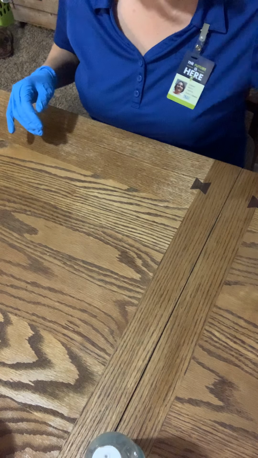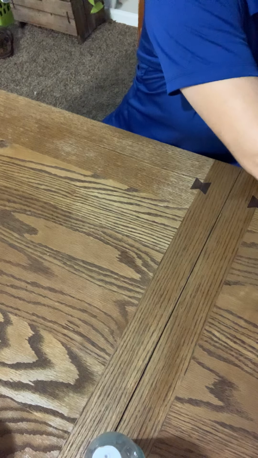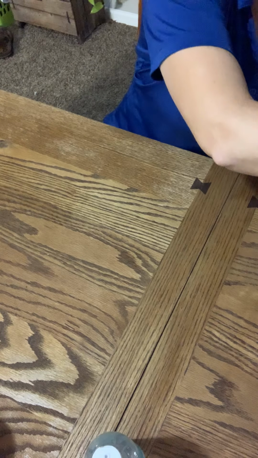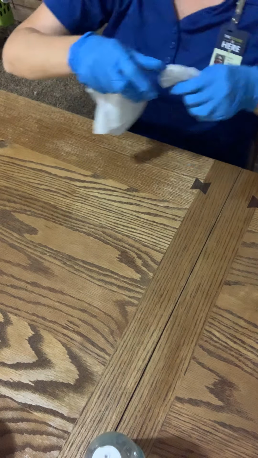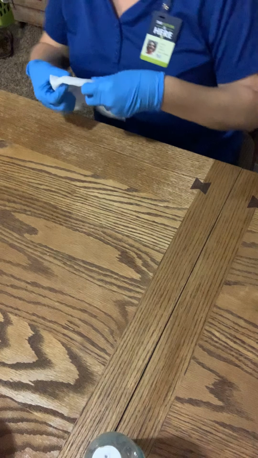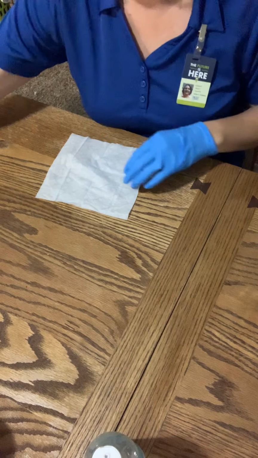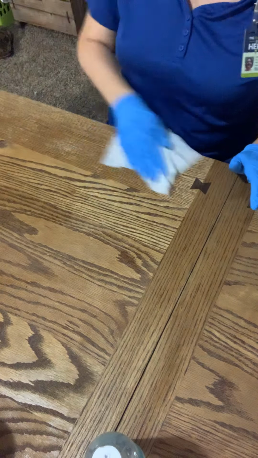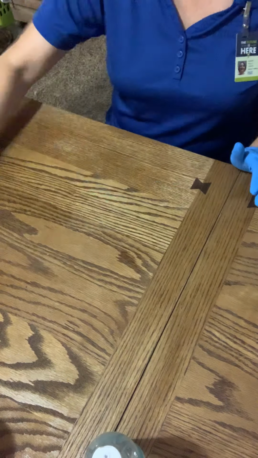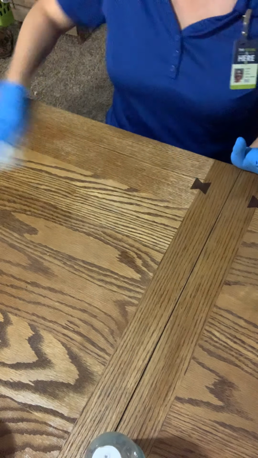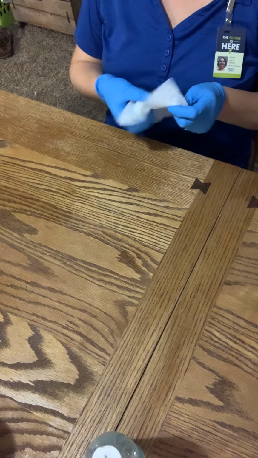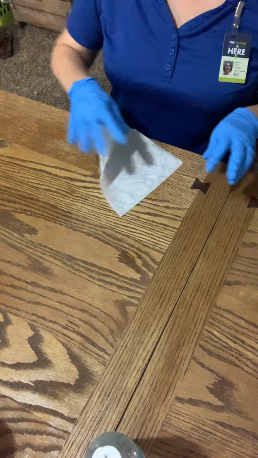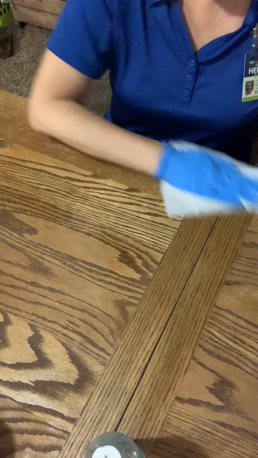And then we are going to get our Barbicide wipes again. We have 2 wipes. So I have wipe number 1. And this one is to cleanse and sanitize our area. And then that's going to sit for 2 minutes. And then we have wipe number 2. And this is the actual disinfection of our table.